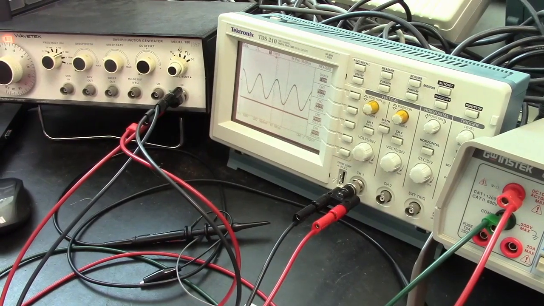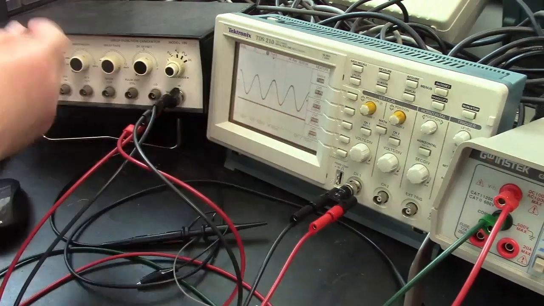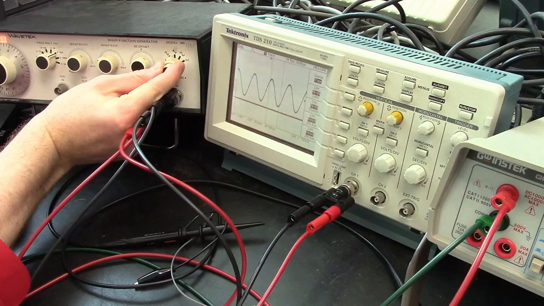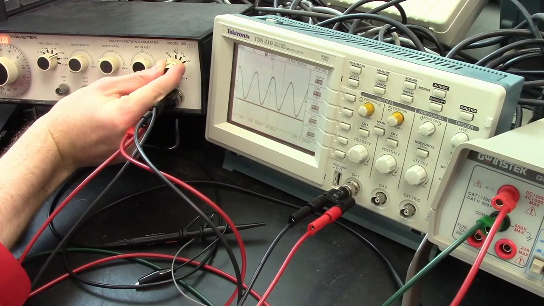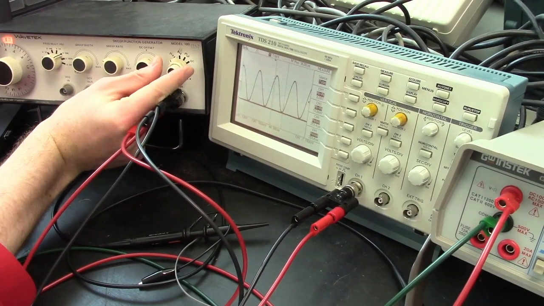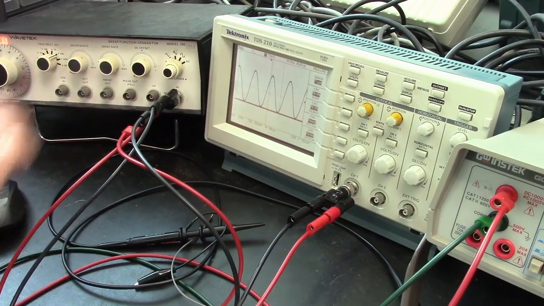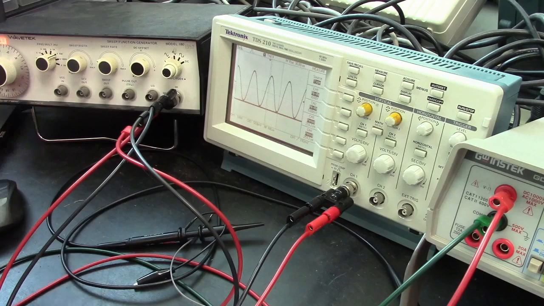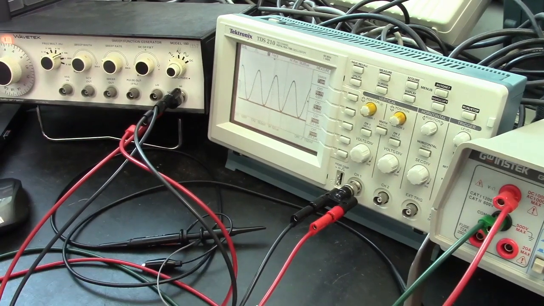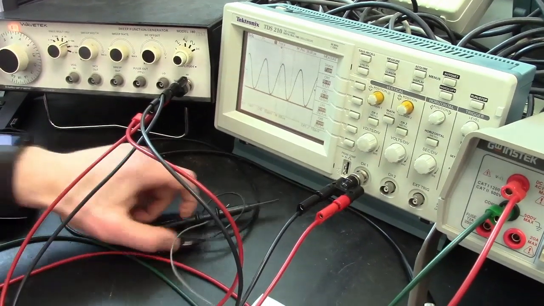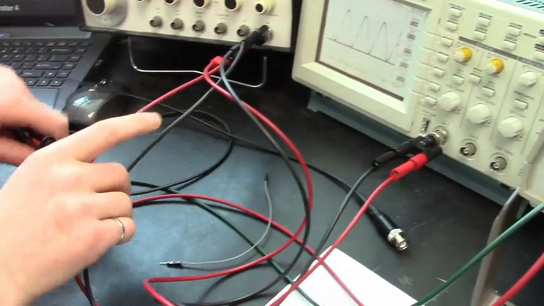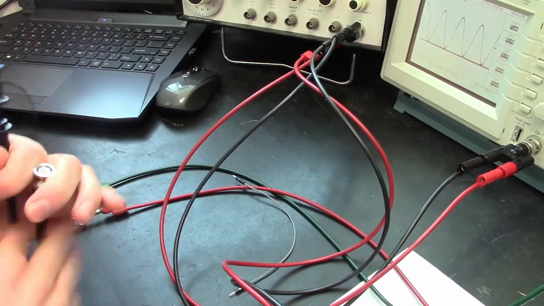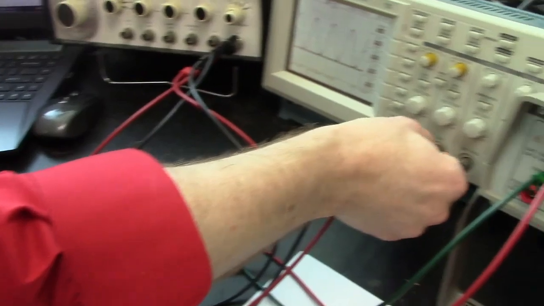So that means we need to readjust the amplitude here to get back up to 4 volts as our peak to peak, and that's pretty good. 4.16, 4.08, that's pretty good. Okay, so then the next thing is to hook up the scope probe here. So we'll connect this to channel 2.